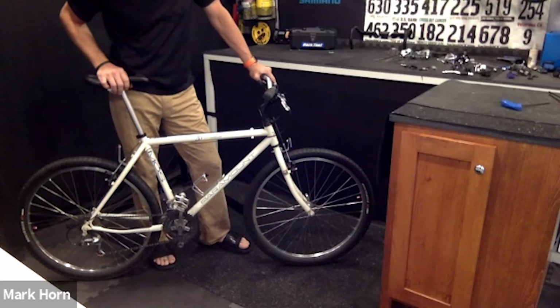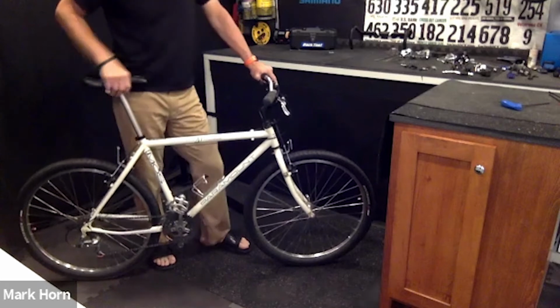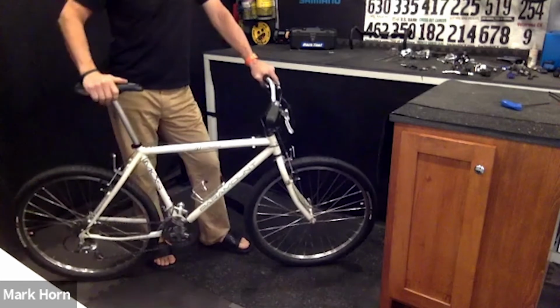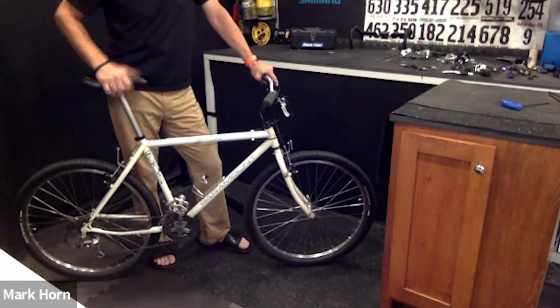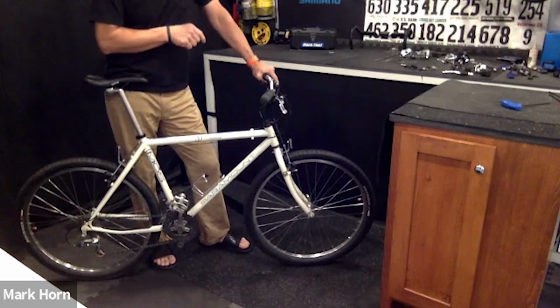Tires are in good shape, they're not bald, or they're not dry rotted, they're not falling apart on you. Just make sure that your tires are safe. So A. B is we want to check the brakes.